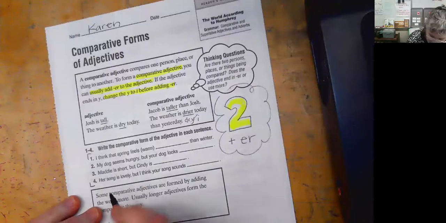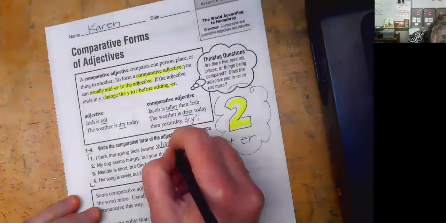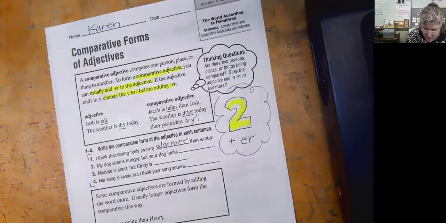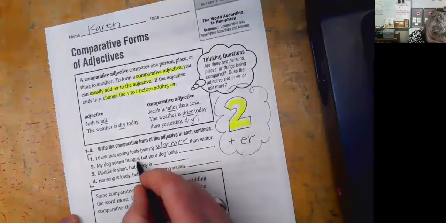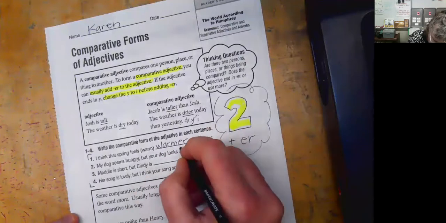So we're going to add an ER to warm, warmer. My dog seems hungry, but your dog looks probably hungrier, right? And because it ends in a Y, we're going to drop the Y, add I and ER.